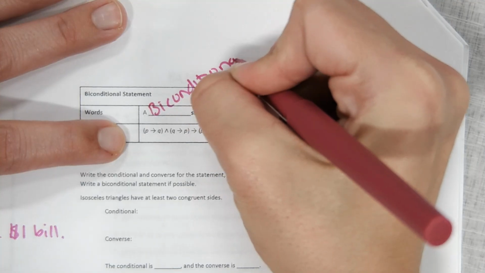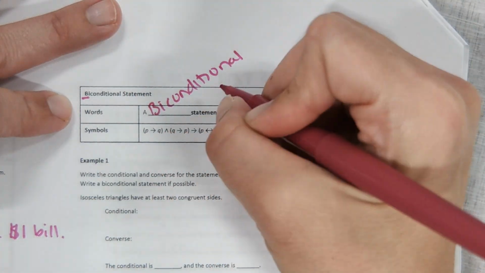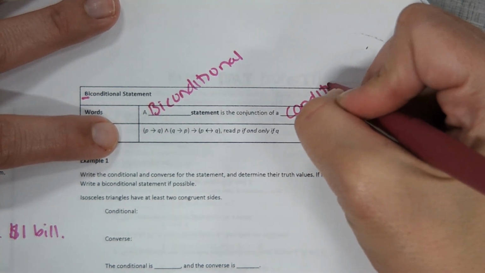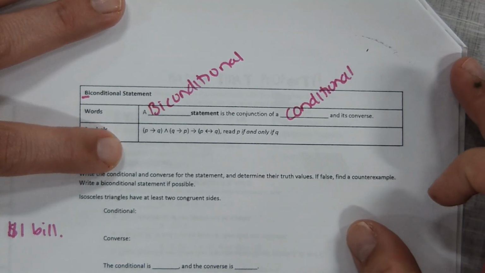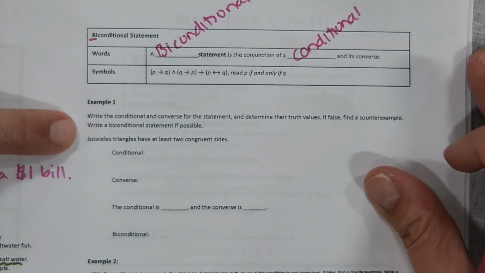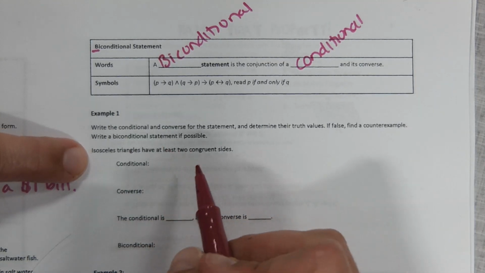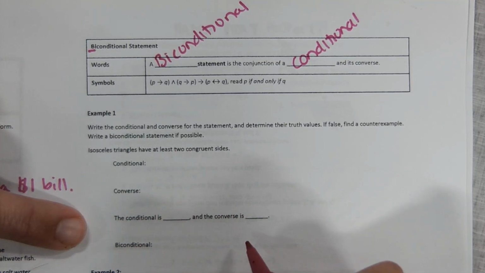Bi means two, so if both statements are correct, it is a conjunction of the conditional and the converse. So here it says write the conditional and the converse, determine if they're true, and if they both are true, we can write a biconditional.